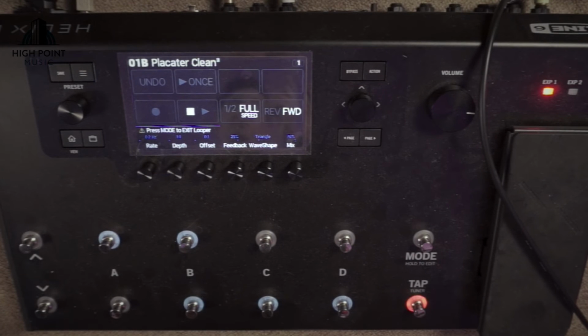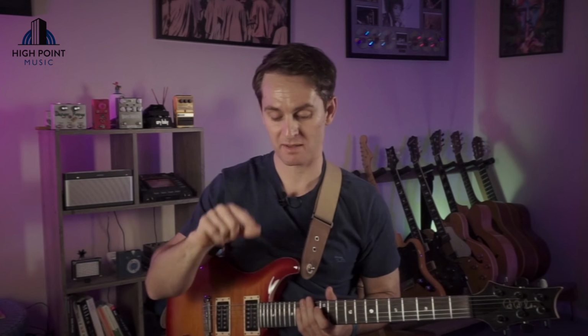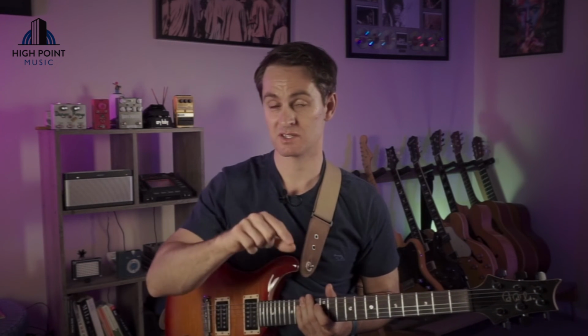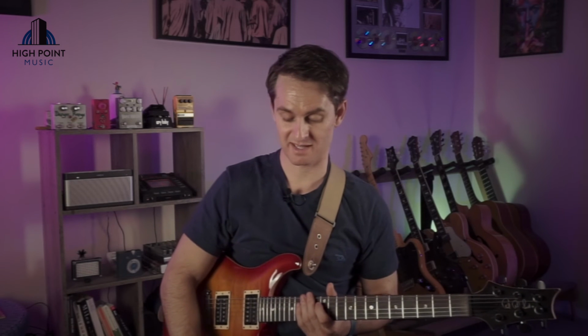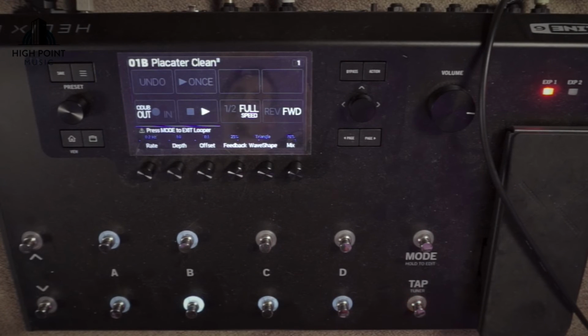Then what I just recorded, now that I've turned the loop back over, what I just recorded playing forwards is now going to be playing backwards, and it's going to be pitch shifted back up to full speed. So let's see how that sounds. So yeah, not too bad.